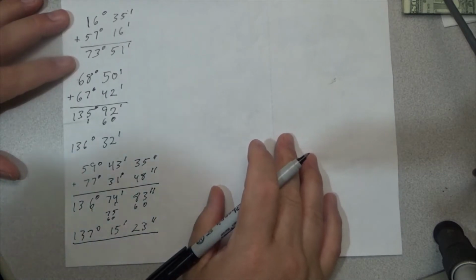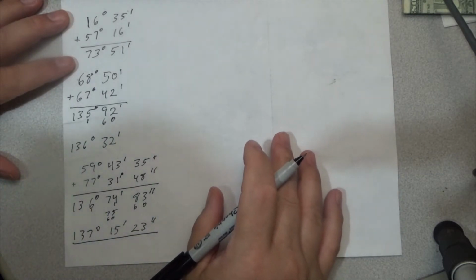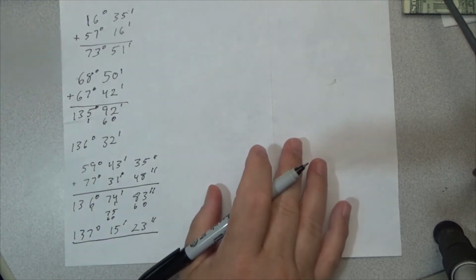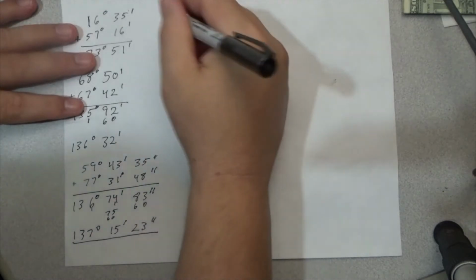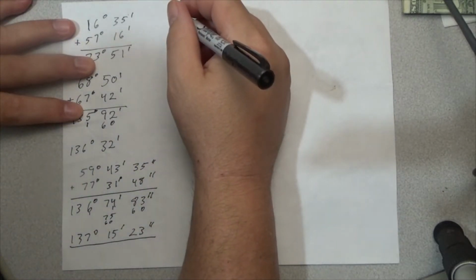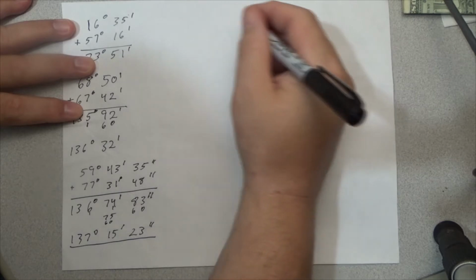Okay, now let's talk about subtracting. Let's have fun. Let's go ahead and do that first example on page 535.